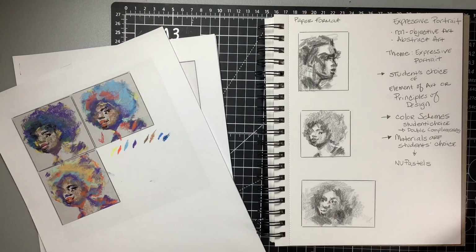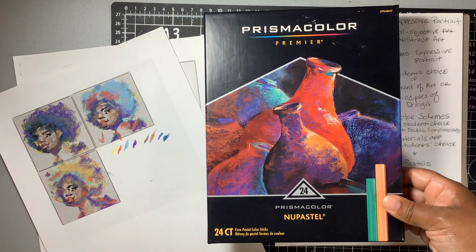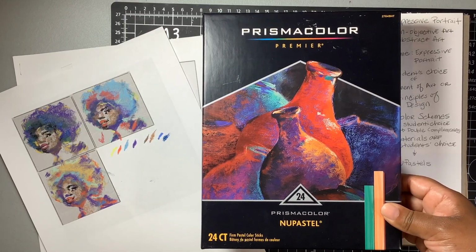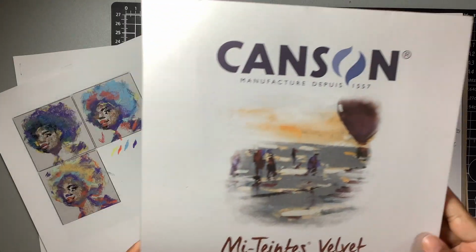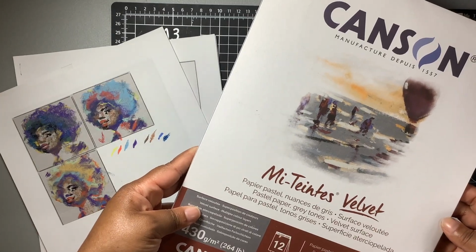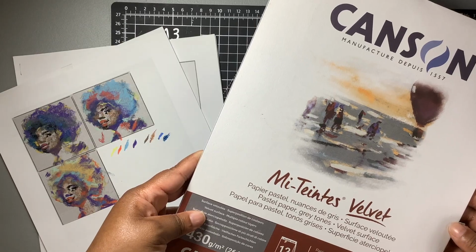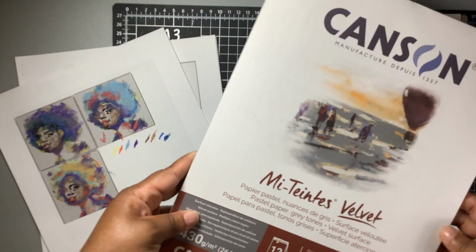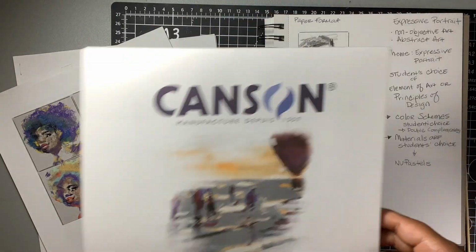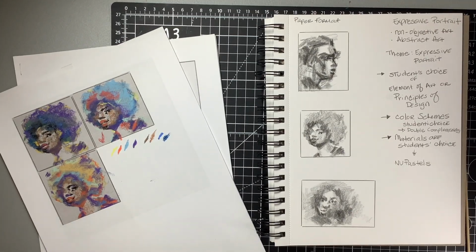When it comes to materials, once again, I decided to use new pastels. This is my new pastel set that I'm using. It's just a 24 pack. As well, I used the Kensington Velvet paper. This is more of a sanded paper. It's a really, really beautiful surface. If you could get your hands on a pad of this, definitely do it. It's amazing. I'm a fan of pastel matte. It's pretty similar to pastel matte to me, but you can feel a difference between the two.